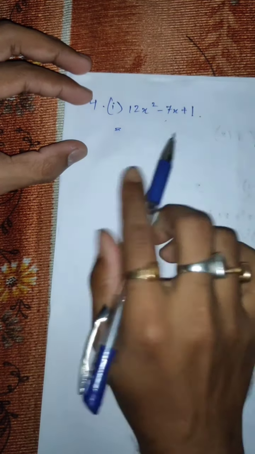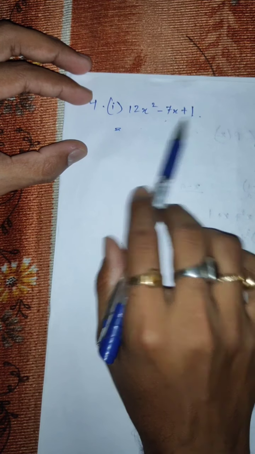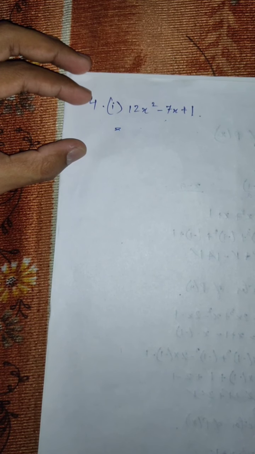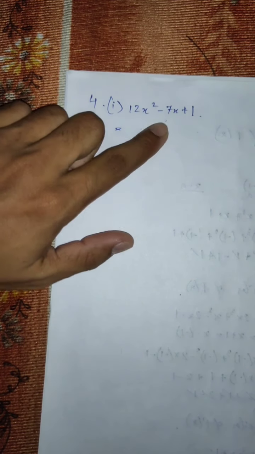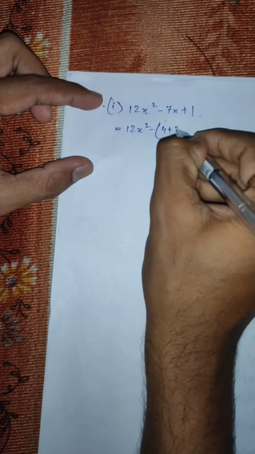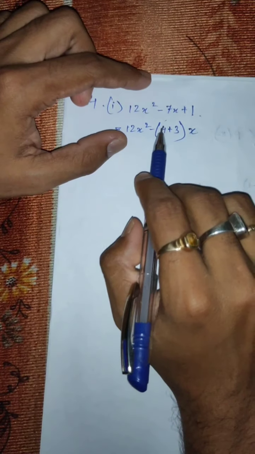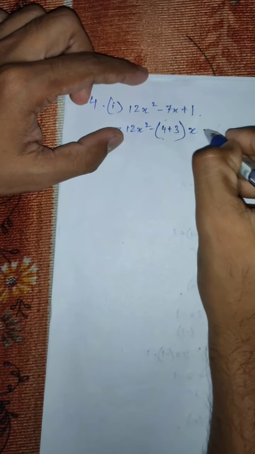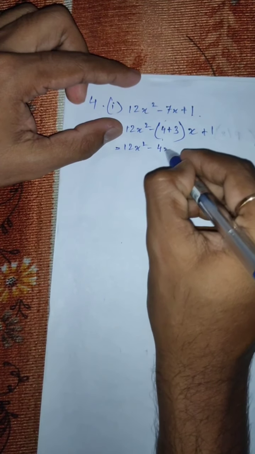Okay, now here the plus sign is there, so we have to obtain 7 by adding the factors. If we multiply 2 into 2 it will be 4, and 4 and 3 will be the two factors. If we add 4 and 3, 4 plus 3 will be 7. So in the bracket we have split the 7 as 4 plus 3. So 12x square plus 4x, plus 3x plus 1.